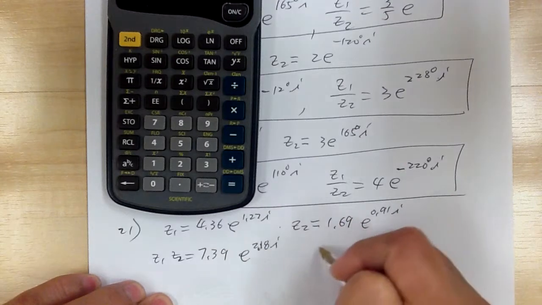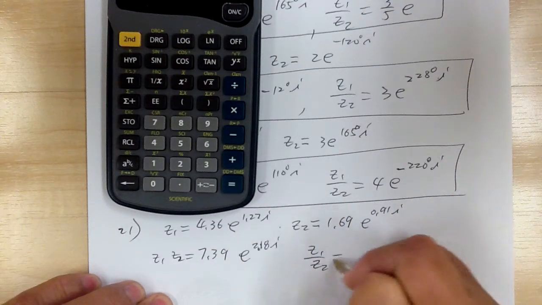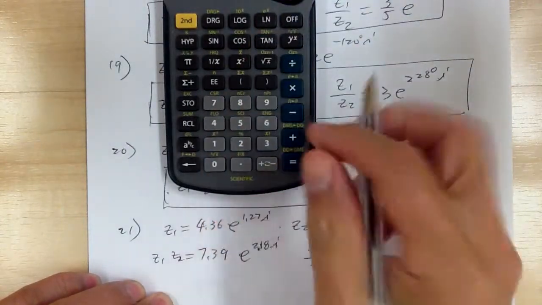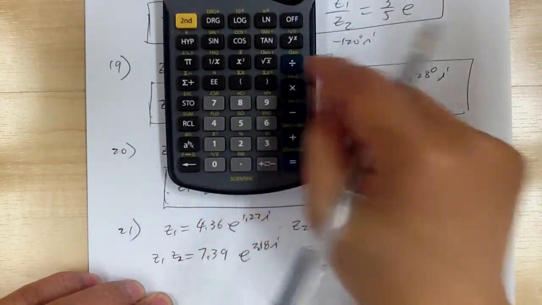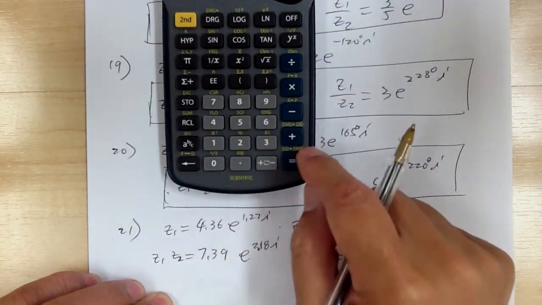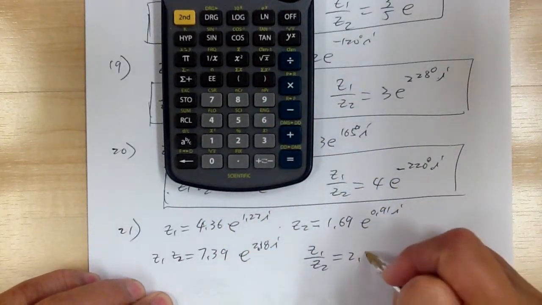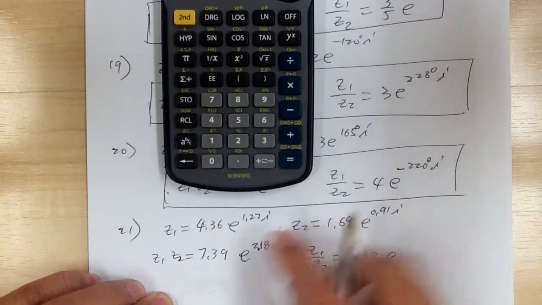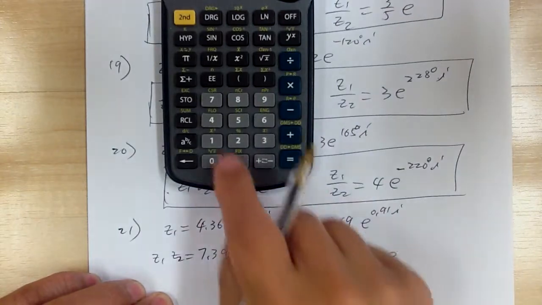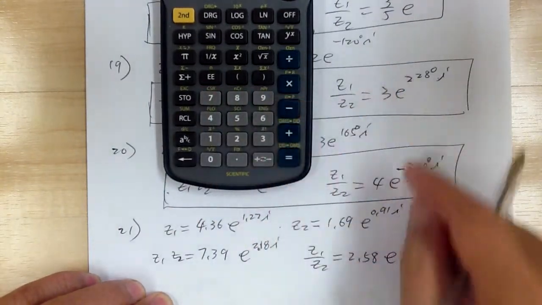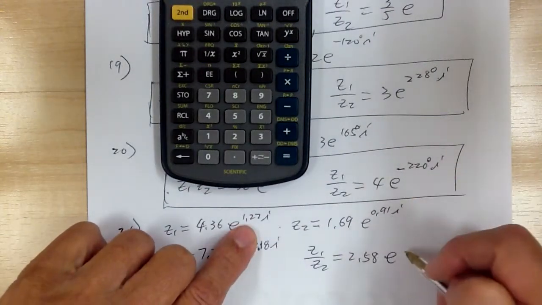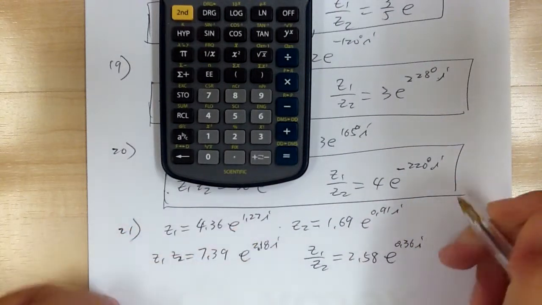Okay, and z1 divided by z2. So you're going to get 4.36 divided by 1.69. Okay, you get 2.58 e to the, and when you divide, you have to subtract. So you have to use 1.27 minus 0.91, and you're going to get 0.36i.